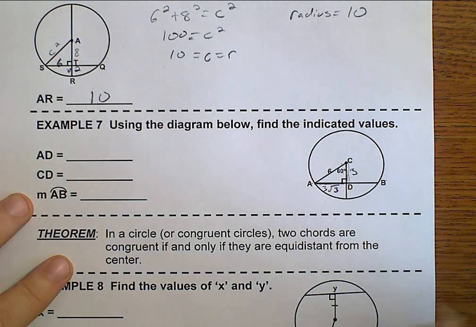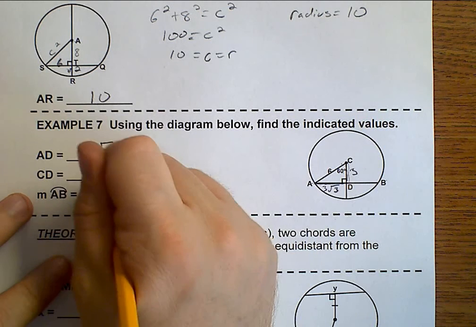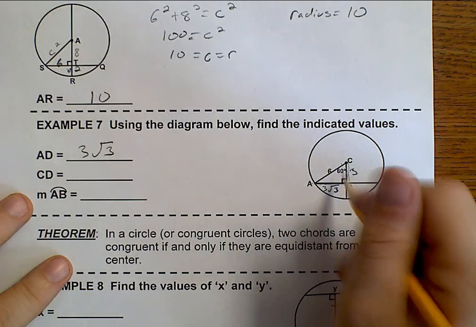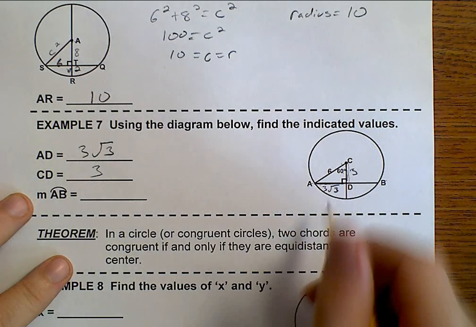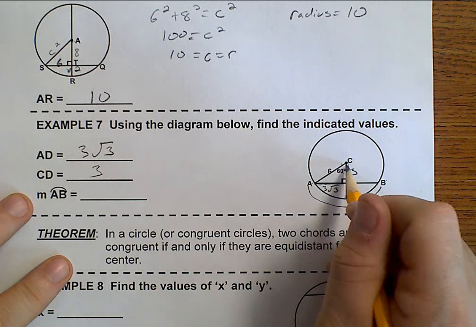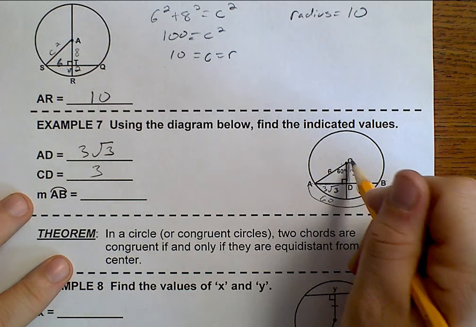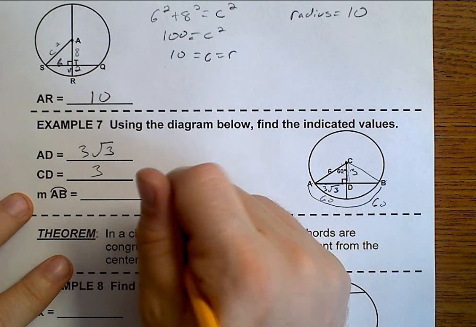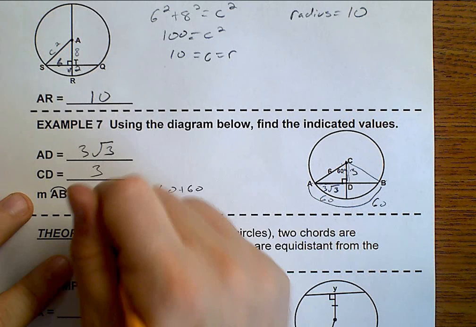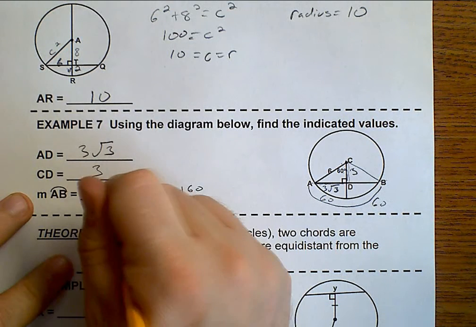So AD would be 3 times the square root of 3. CD, we already said, was 3. And the measure of arc AB, well, if this is 60, that means that this is also 60, and 60 plus 60 equals 120 degrees.